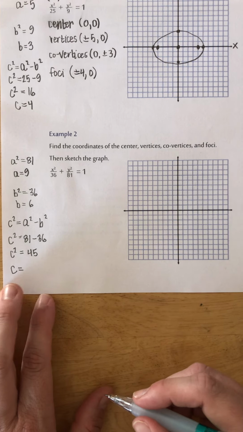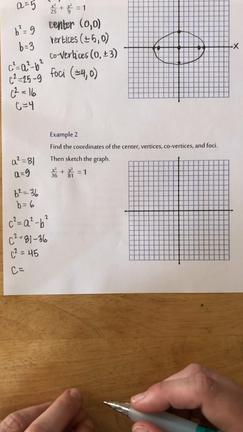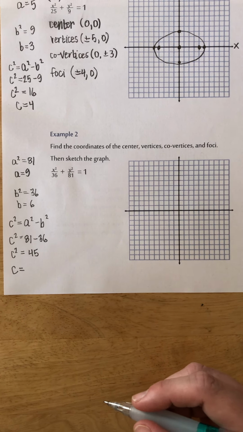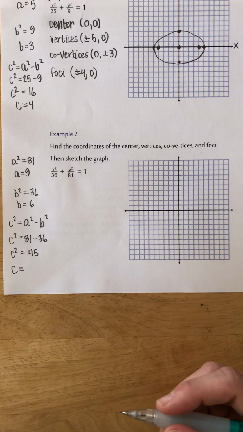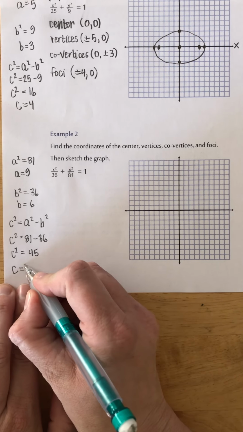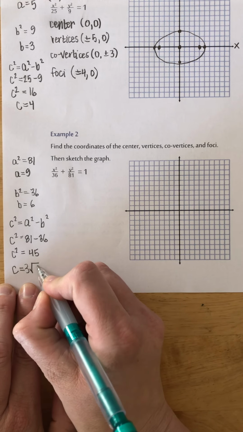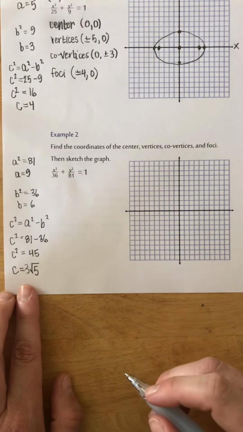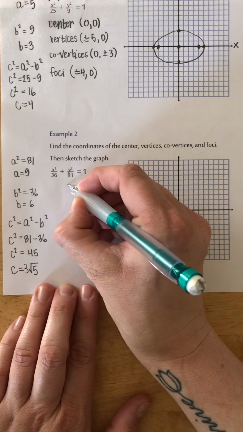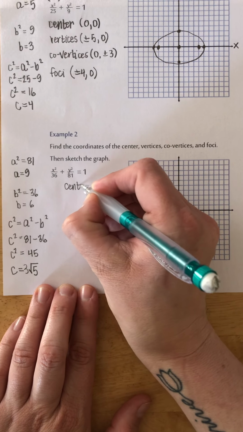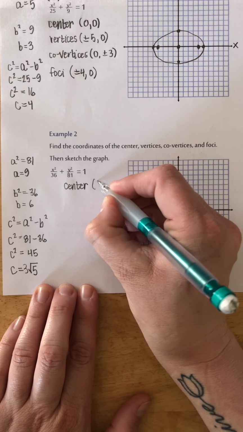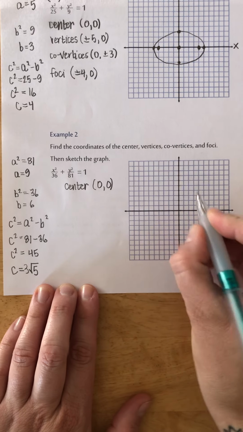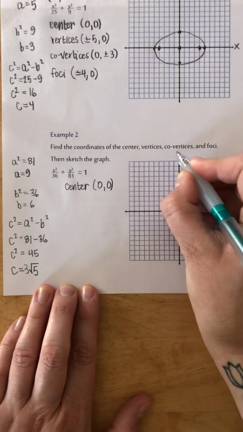Let's talk about 45. How would it break down? 45 would break down into 3 times 3 times 5. We have a pair of 3's, so 3 comes out and 5 stays underneath. So we have the A, the B, and the C. All right, let's talk about the center. We're starting with easy ones where our center is at 0, 0.